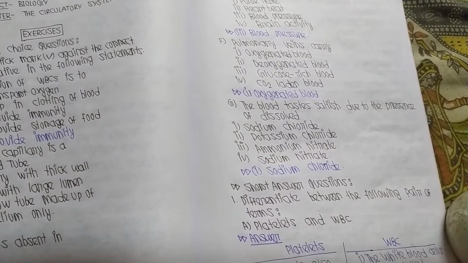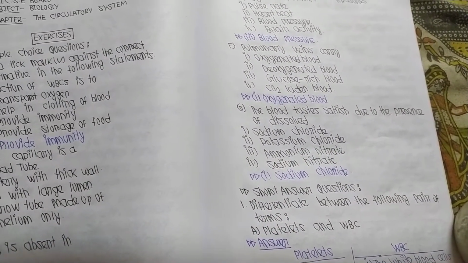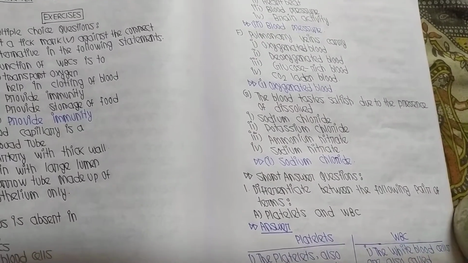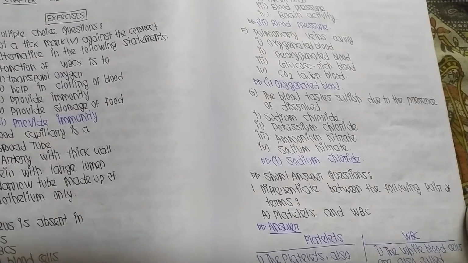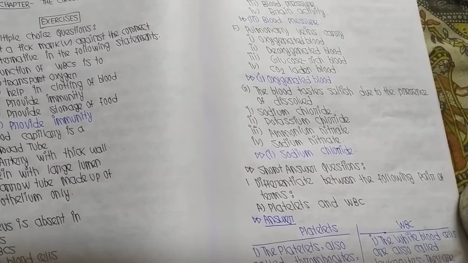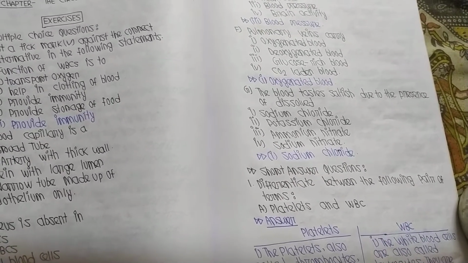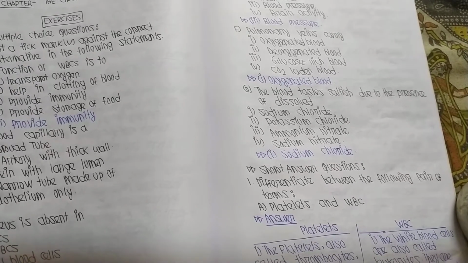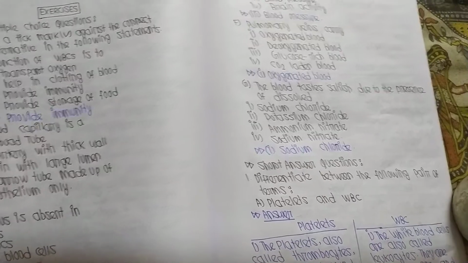G. The blood tastes salty due to the presence of dissolved: 1. Sodium chloride, 2. Potassium chloride, 3. Ammonium nitrate, 4. Sodium nitrate. The correct option is number 1. Sodium chloride or NaCl. NaCl is the symbol of sodium chloride.